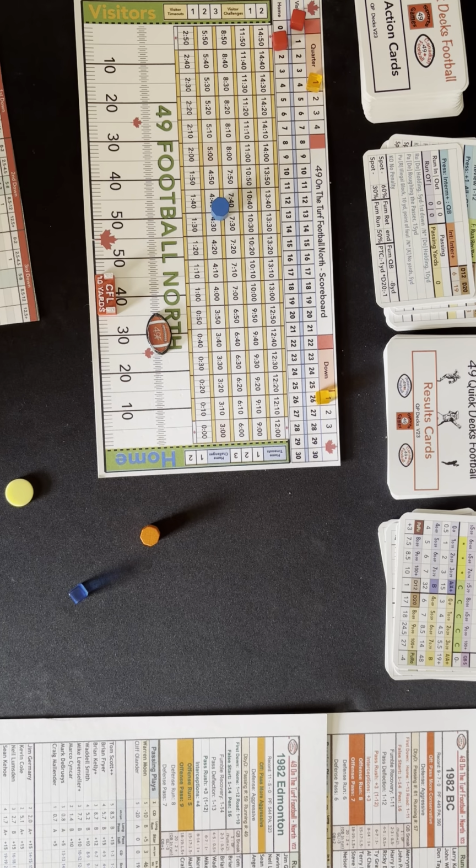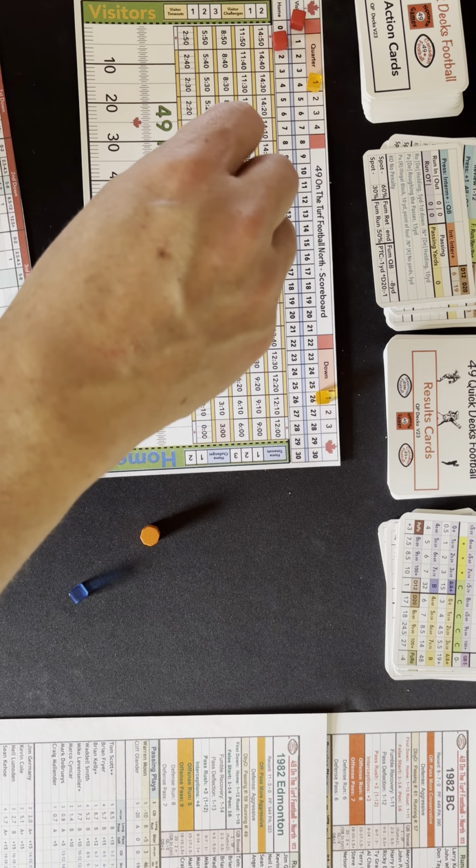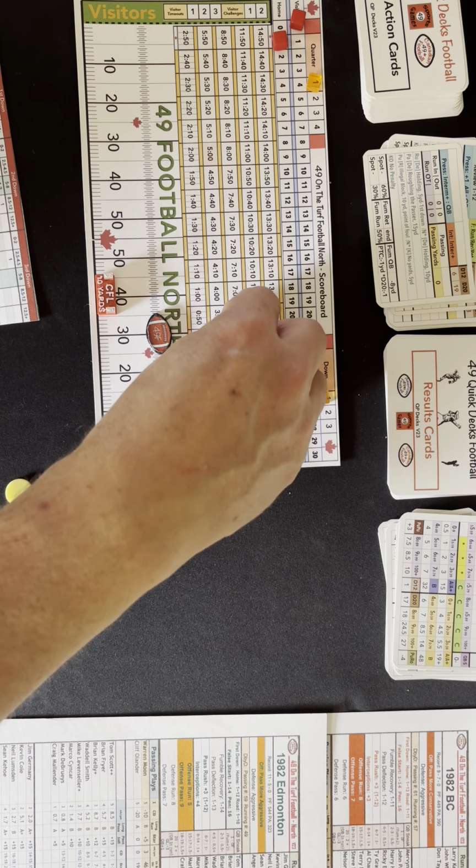Edmonton has ran the ball once for 5 yards, whereas BC has kept the ball on the ground quite a bit. They've ran 7 times for 38 yards. We have 3 first downs for Edmonton, 4 first downs for the home squad. We are 3:35 in the first quarter.